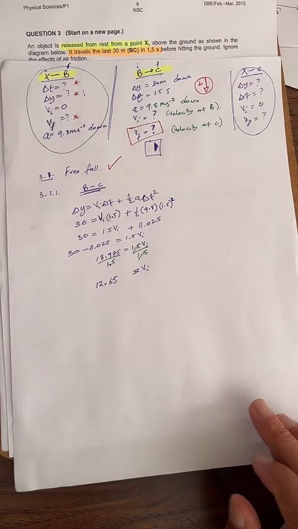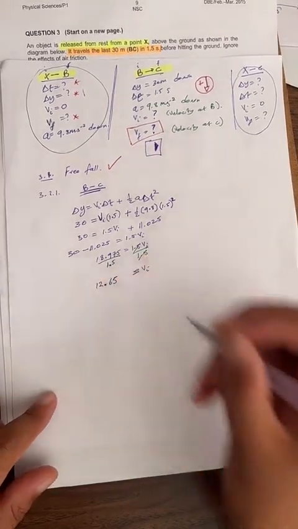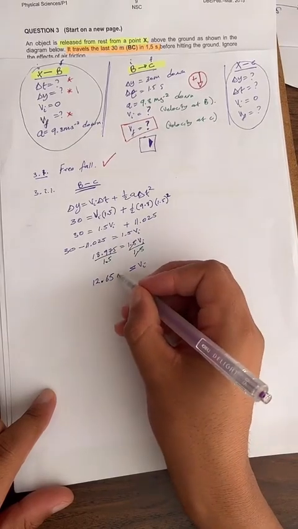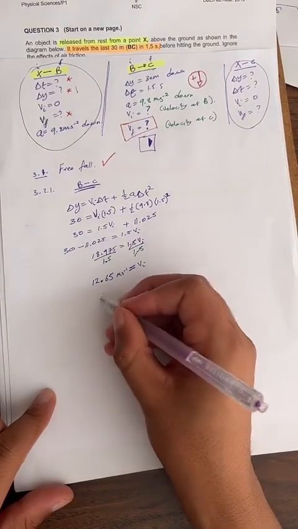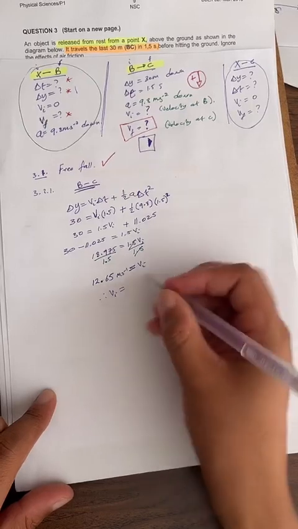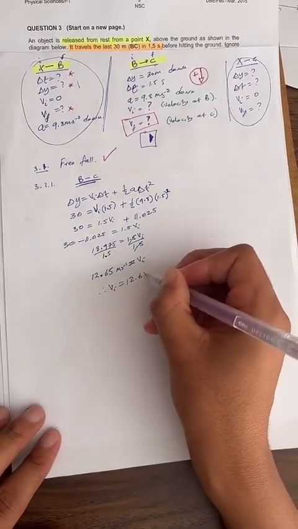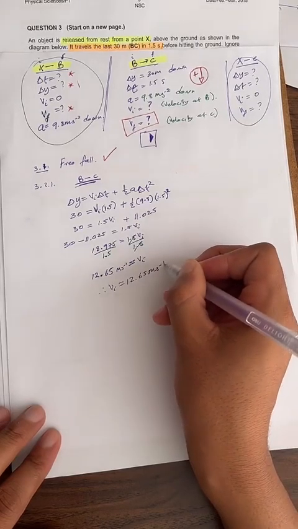When you divide that number by 1.5, you get 12.65. And this is vi, so it is in meters per second. So it means, therefore, vi is equal to, I'm just rewriting it properly now, vi is equal to 12.65 meters per second.